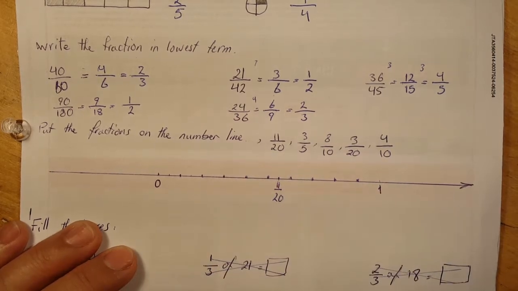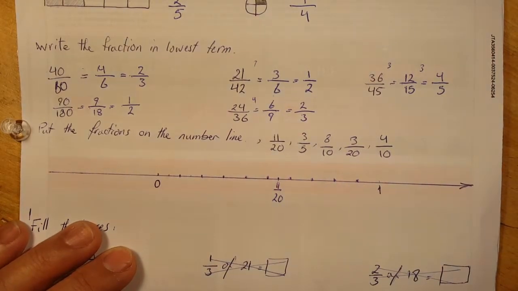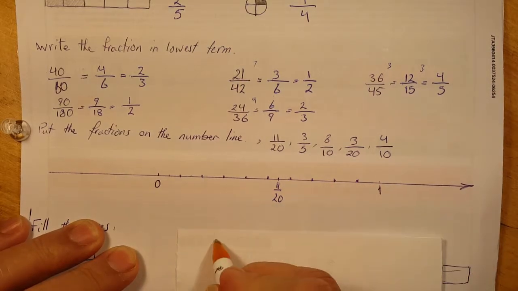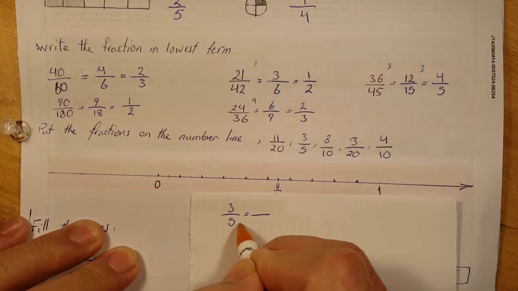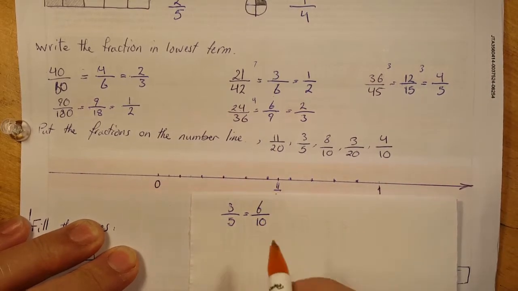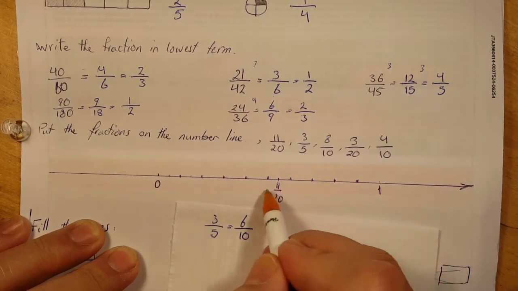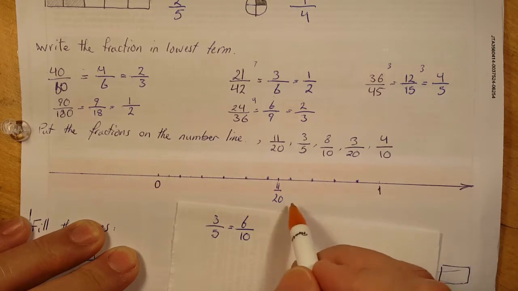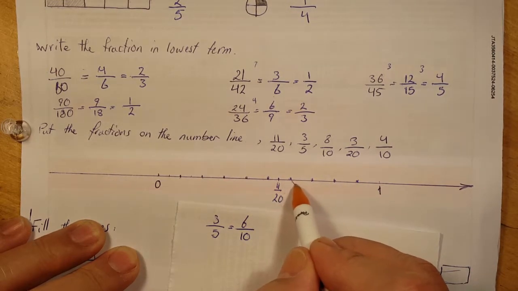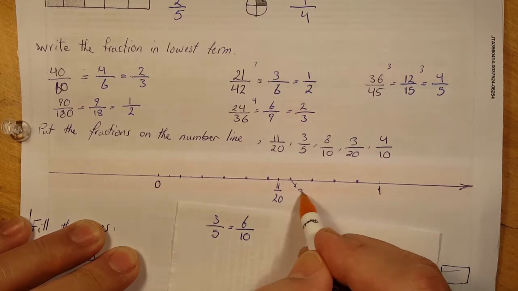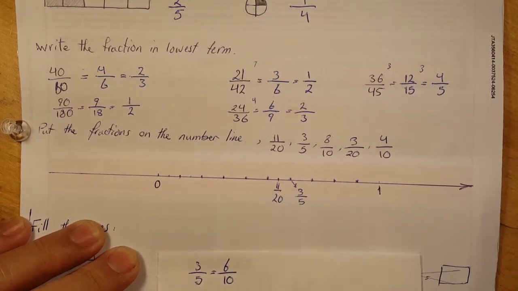Right? 3 over 5 is equal to 6 over 10. So because we have 10 parts, 1, 2, 3, 4, 5, 6. So this is 3 over 5.